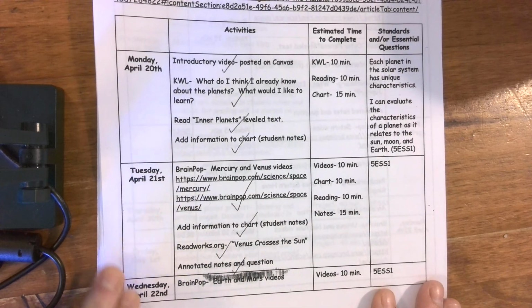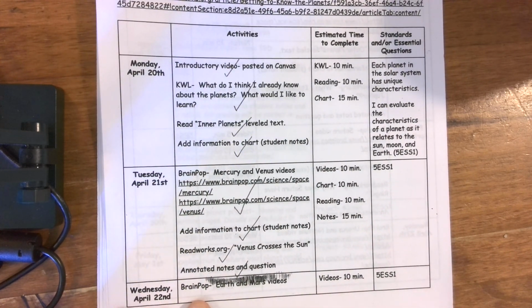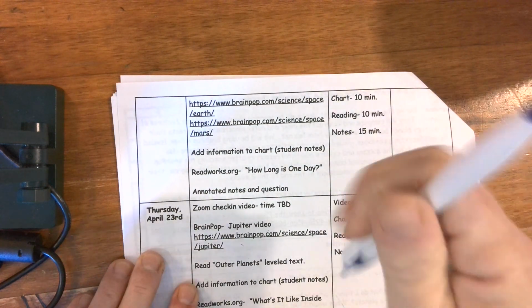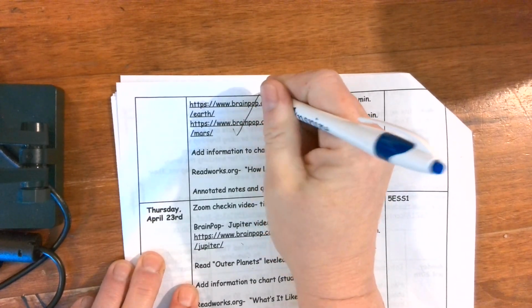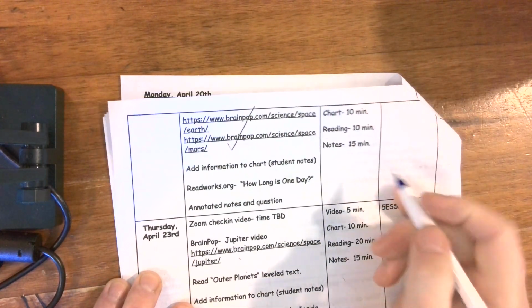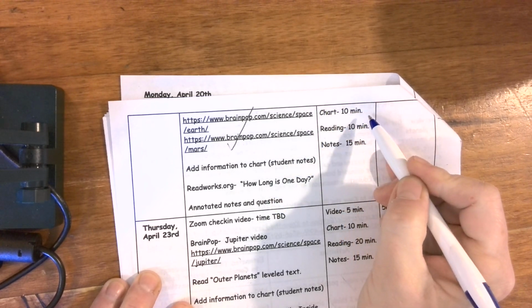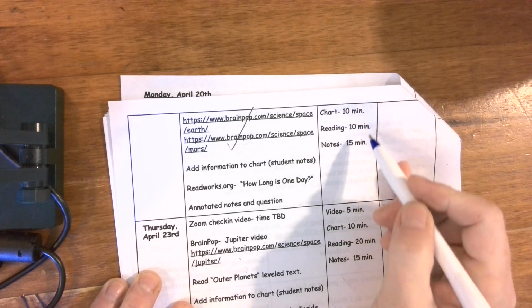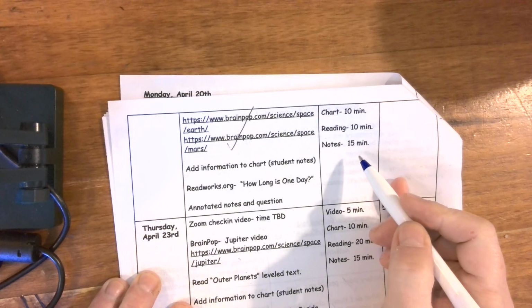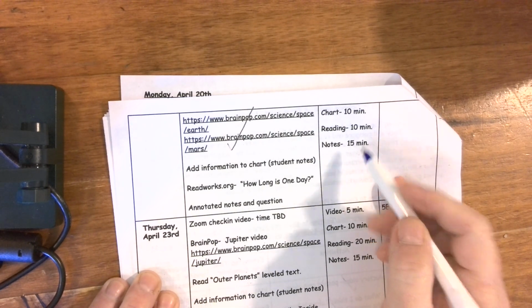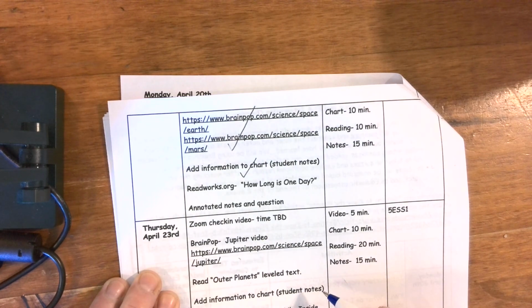So today, at this point, if you haven't already, you're going to stop and open up Brain Pop and watch the video on Earth and the video on Mars. And I'm going to check these off as I finish them, just like I expect you guys to. That'll help you. The videos are 2.5 minutes long. It shouldn't take you more than about 10 minutes to watch the videos and 10 minutes to update your chart, because you're just adding a few ideas to each space. I'm going to go ahead and check that off as well.